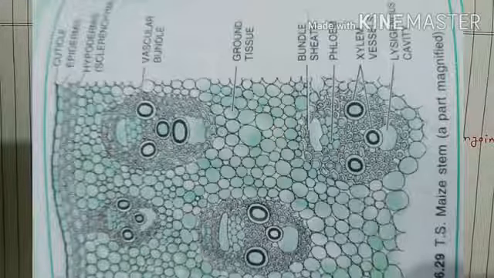This is the meaning of conjoint, means xylem and phloem are joint. Then after that, there is another term, that is closed vascular bundle, means there will be no cambium present between phloem and xylem. Since no cambium is present between phloem and xylem, there will be no secondary growth observed in the monocot plant.